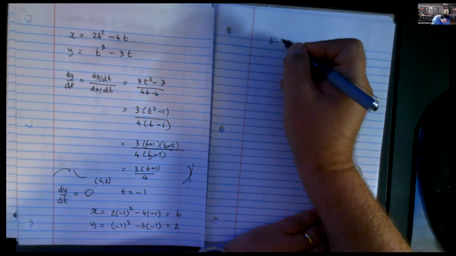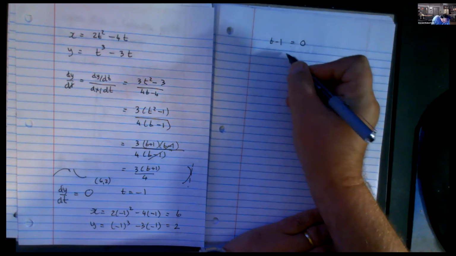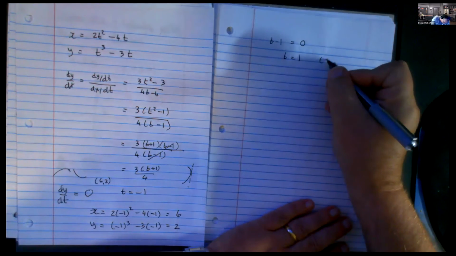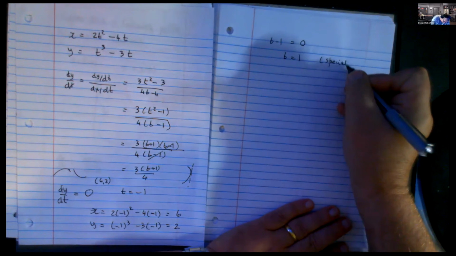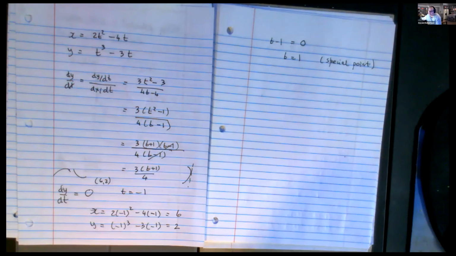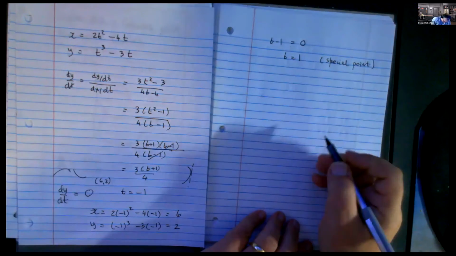Now, when we took out this common factor of t minus 1 cancelling with t minus 1, this guy here, we should do it to make it easier. But t minus 1 is 0 when t equals 1. So I'm going to call that a special point, because all sorts of weird things might happen at that point. Let's find the coordinates of it so I know where to look.